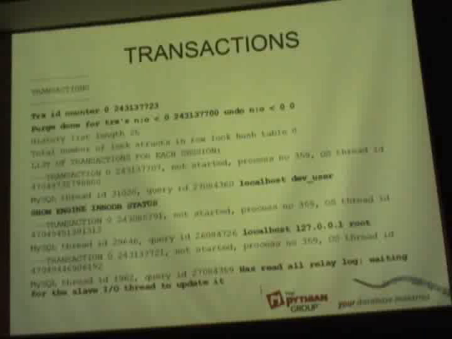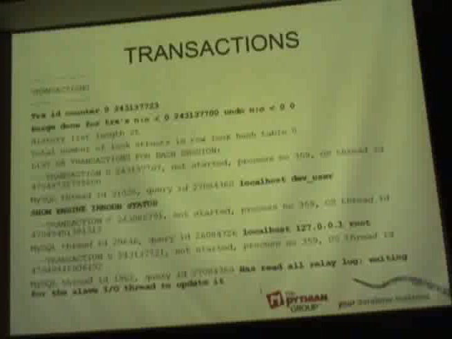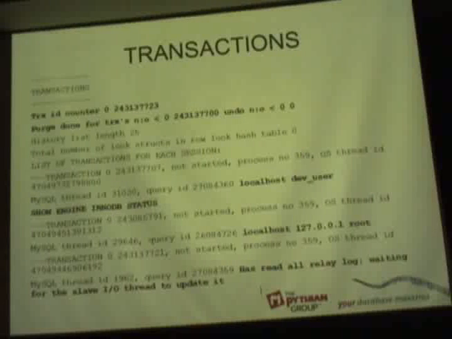One is the IO process, which will go and read the relay logs from the master, and the other is the SQL thread, which will apply the SQL statements from the relay logs it's read from the master. So this is actually the IO thread from a slave. So the machine this was done on was a slave. And again, this thread is there but not really running.